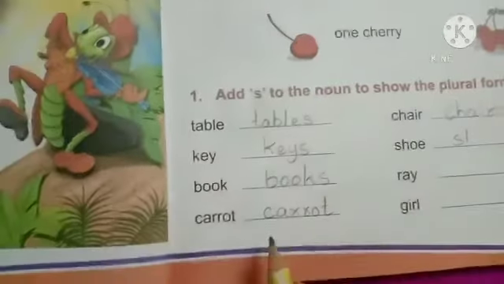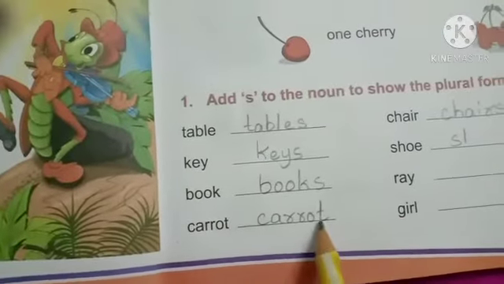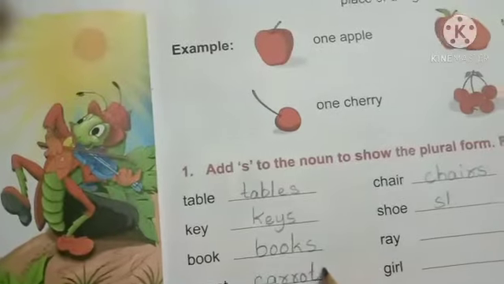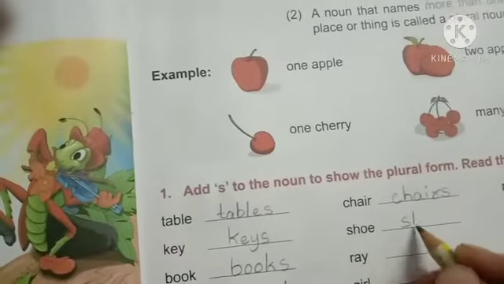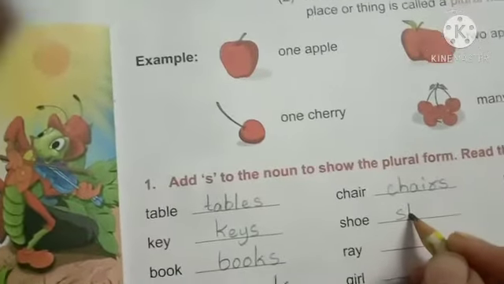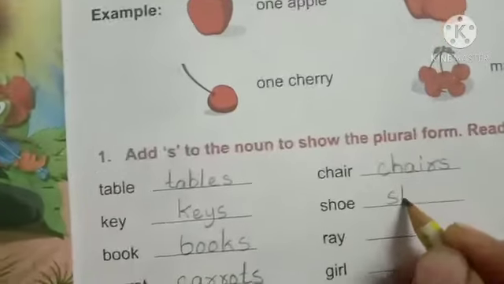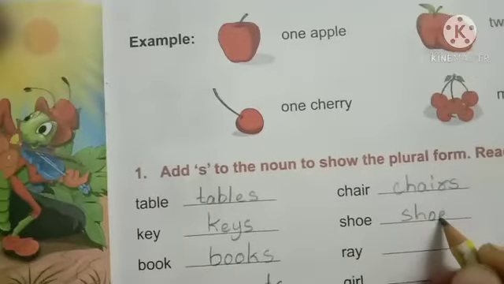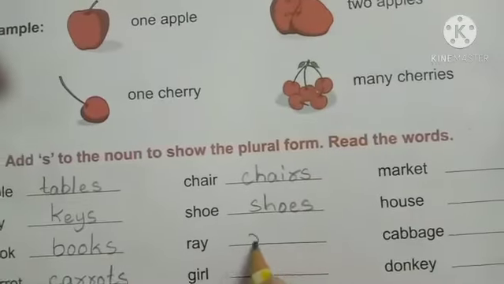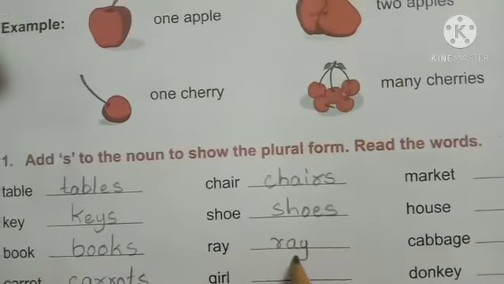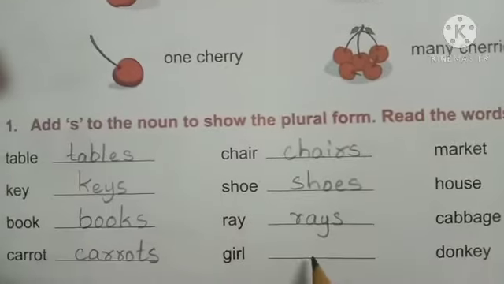Chairs. Here also carrot. We have to make it as plural noun. Carrots. Add just s to the given word. Shoe. Shoes. S-H-O-E-S. Shoes. R-A-Y-S. Rays.